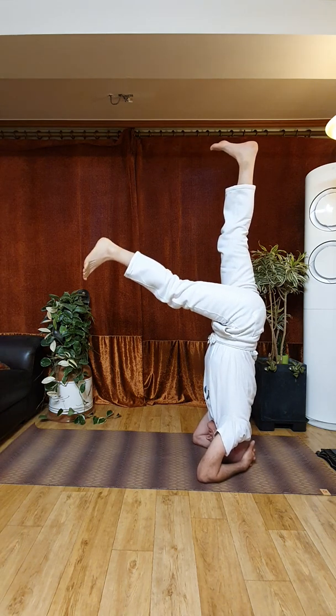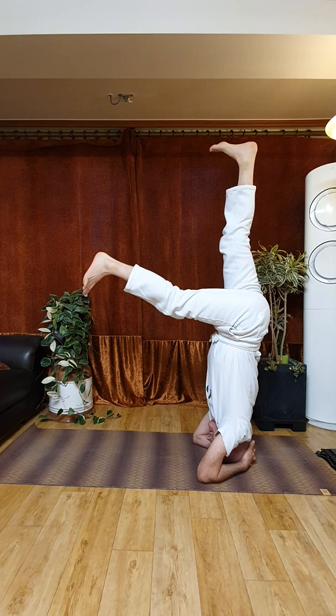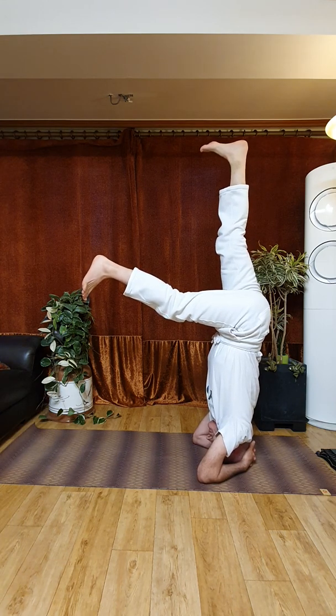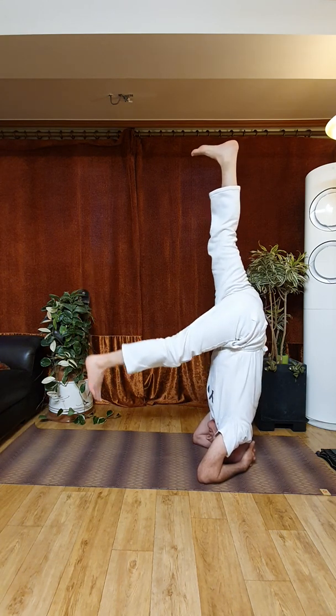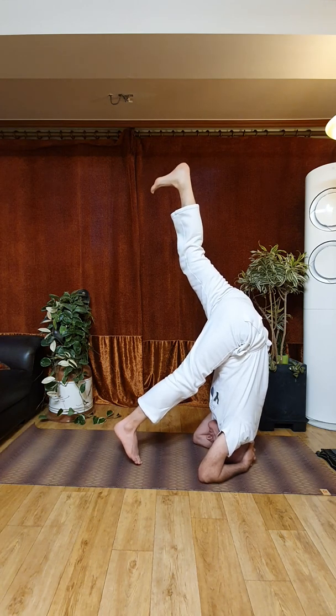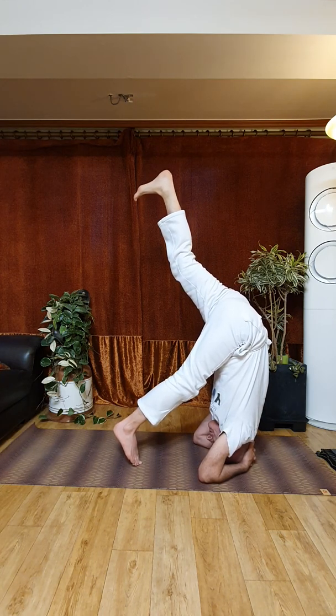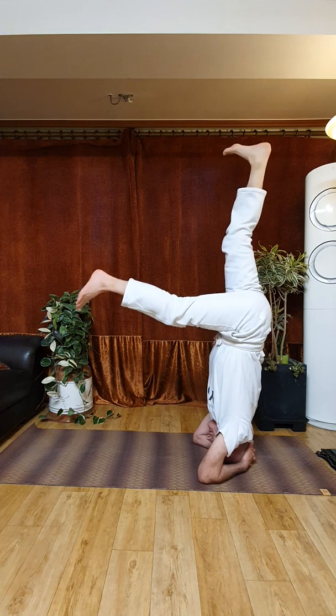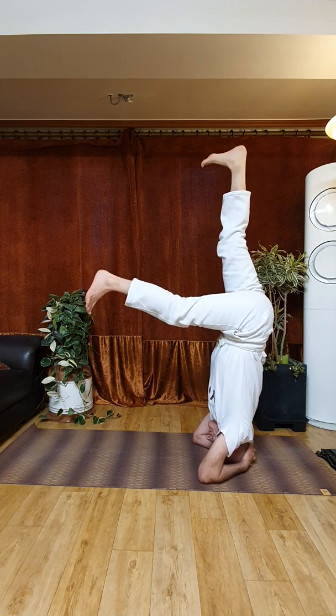And we switch. Please notice how straight I remain. Look, easy to put the foot down, okay? But look at the hips and the back. The back is bent, the hips are not horizontally level anymore.